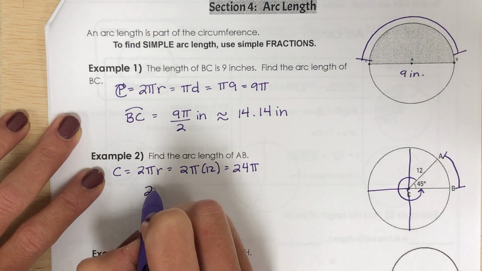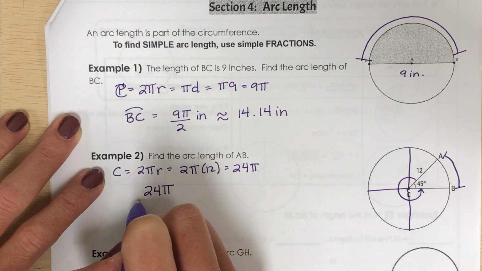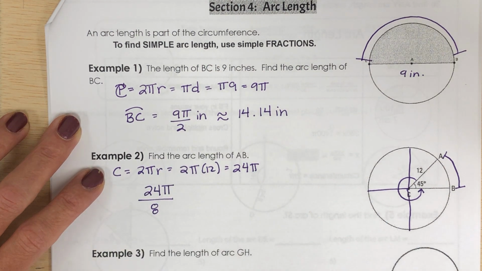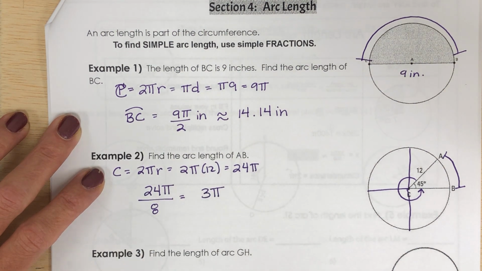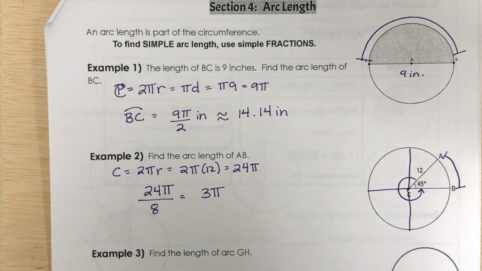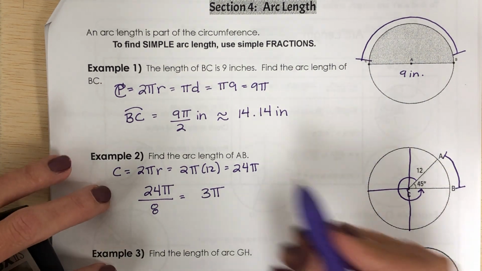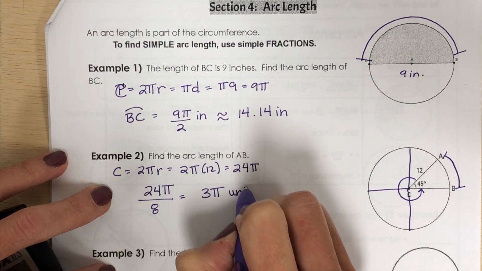So what is 1/8 of 24 pi? I'm just going to take 24 pi and divide it by 8. That gives me 3 pi. Ooh, that was easy. And that's my exact. And I don't know my units here, so I would just write 3 pi units.